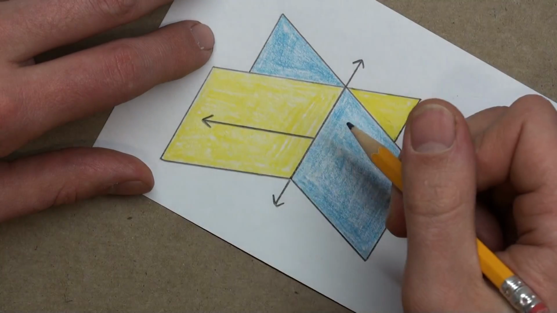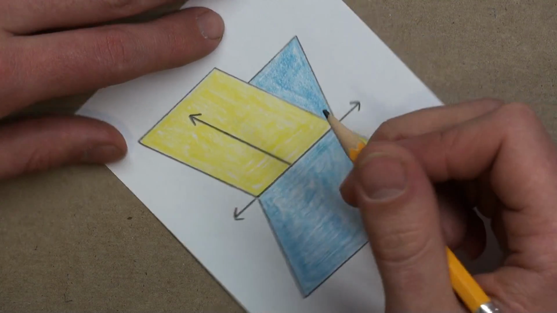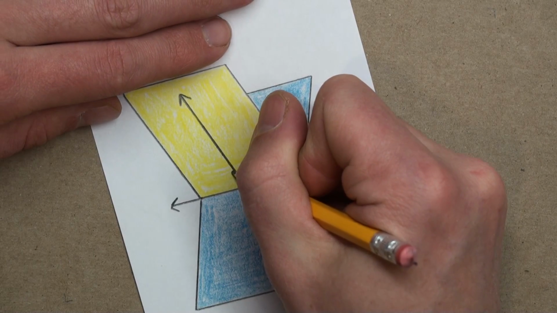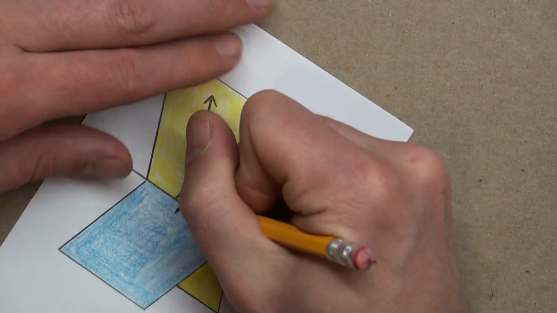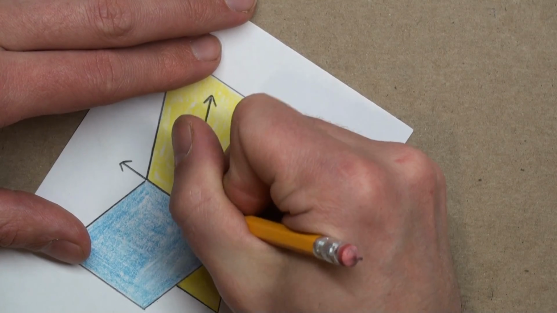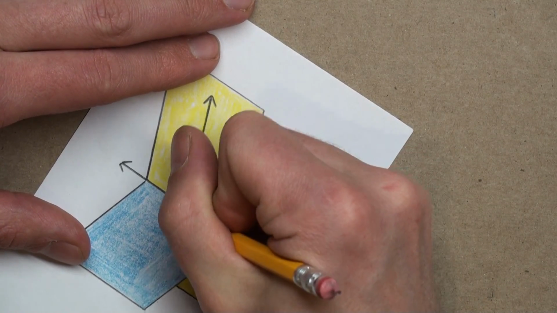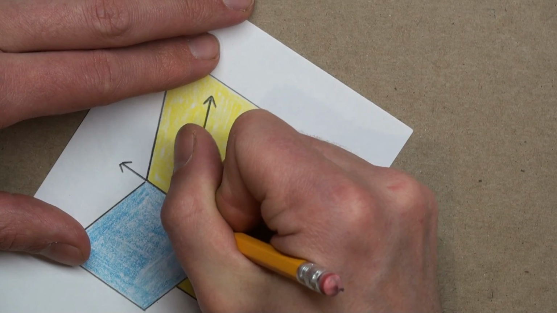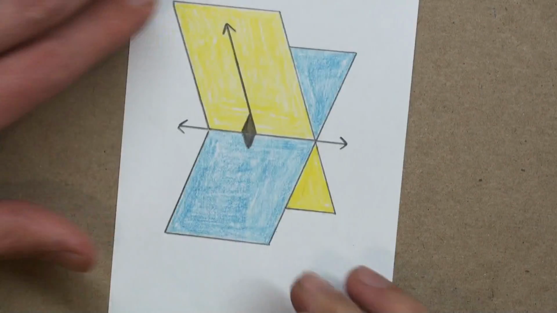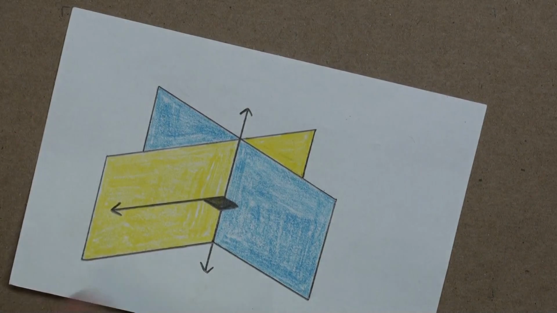It's always a little confusing for me on how to draw that exactly. Perpendicular to the blue plane.